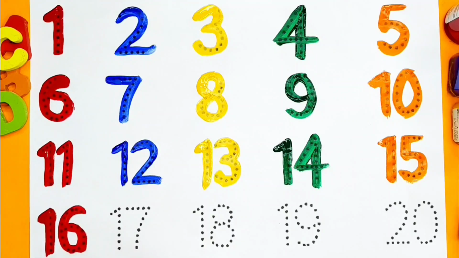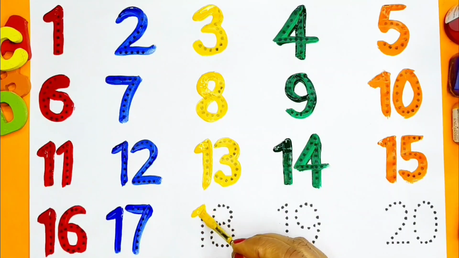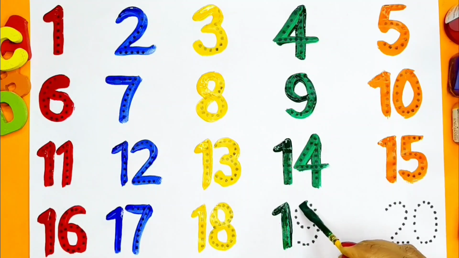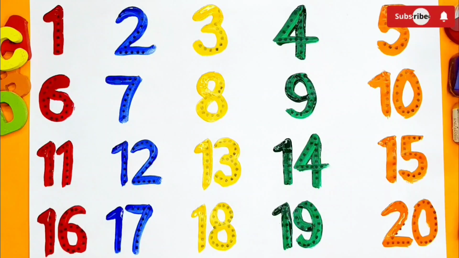16. Blue color. 17. Yellow color. 18. Dark green color. 19. Orange color. 20.